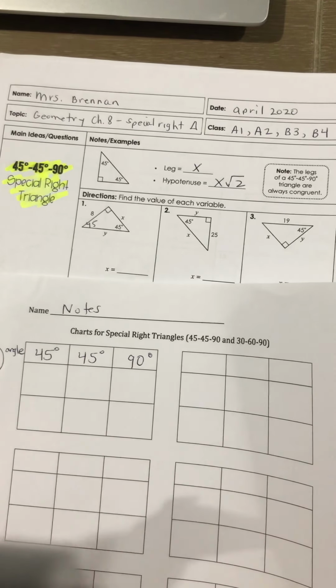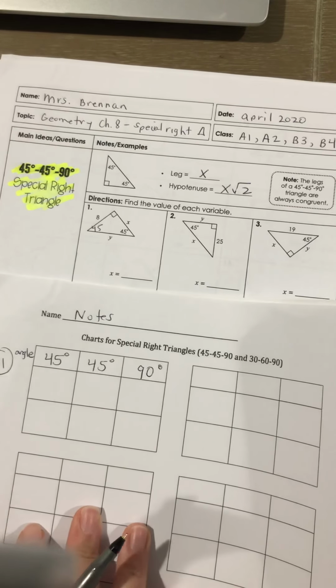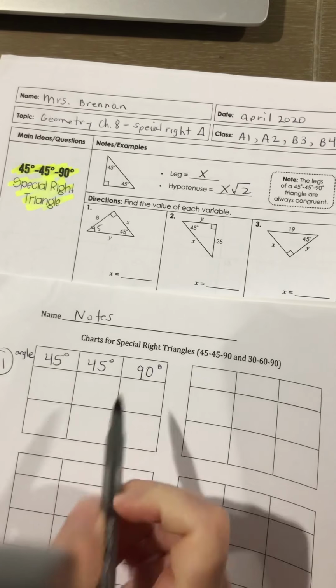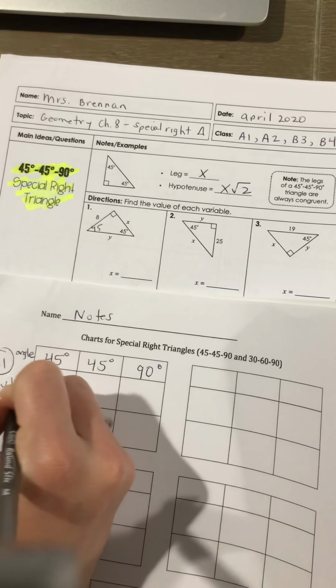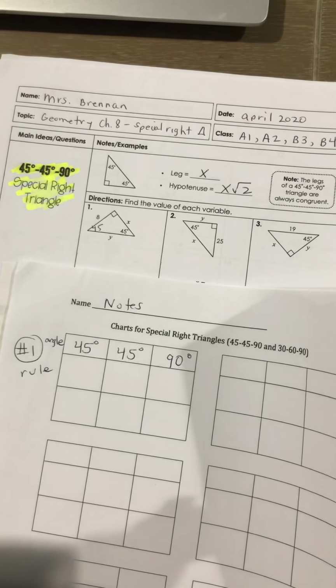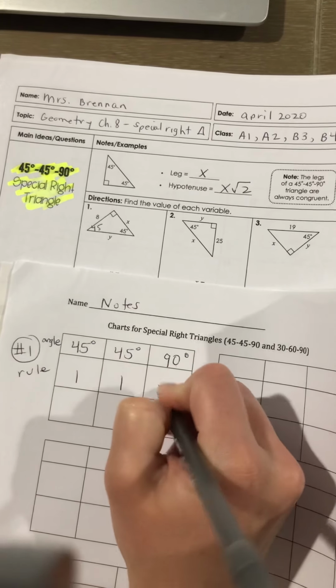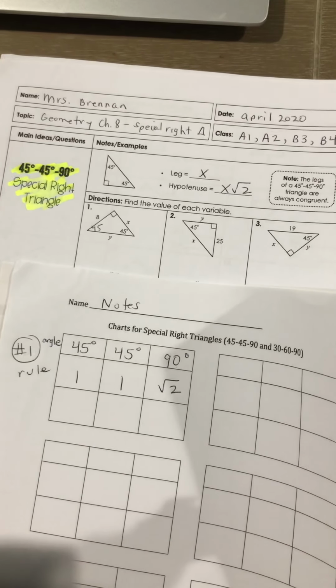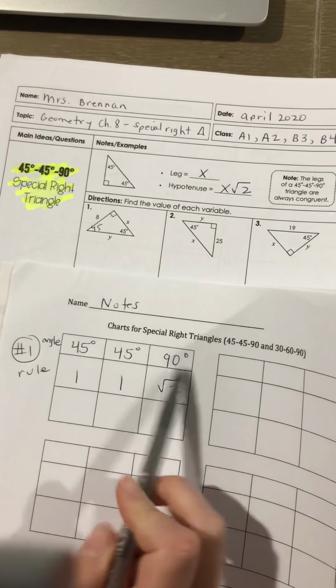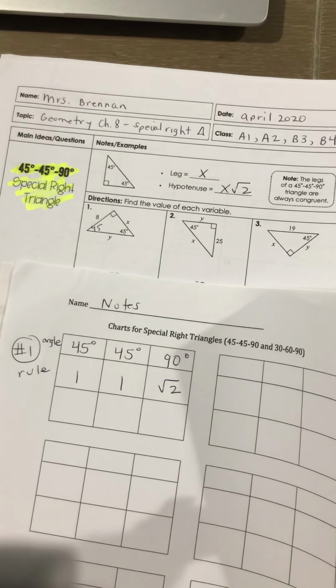The second row is also going to be something that's memorized, and it never changes. So for the 45, 45, 90 degree, you're going to have a rule or a ratio, and it's going to be a 1 to 1 to square root of 2. That's just a ratio that exists. It's the way that the side lengths relate to each other, so that's never changing for the 45, 45, 90 degree. You have to put it in this order.